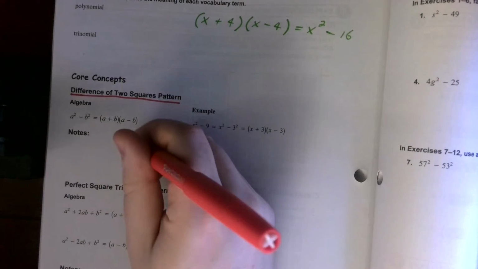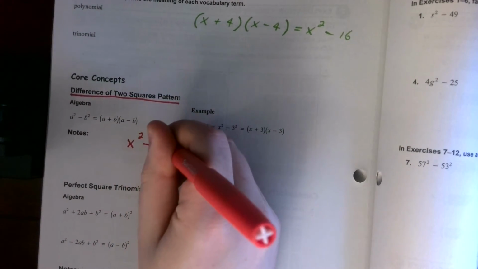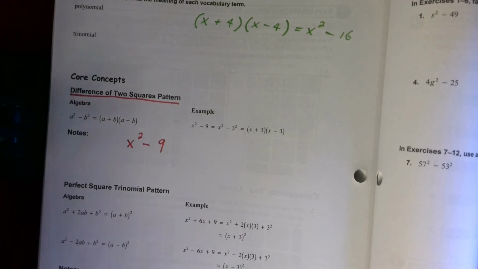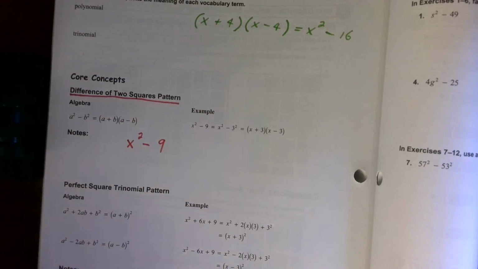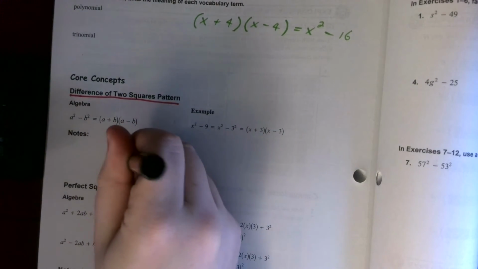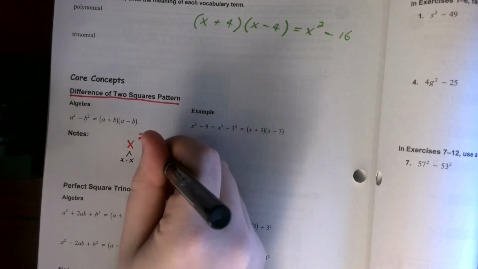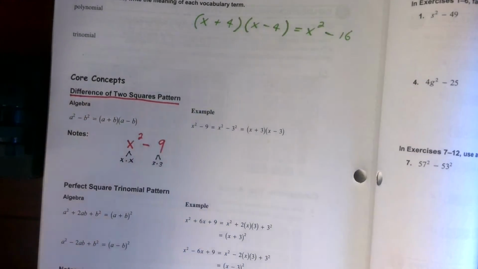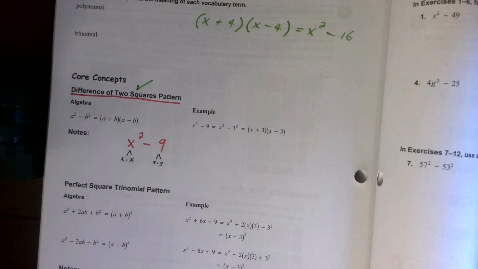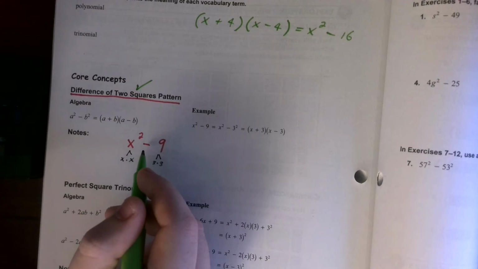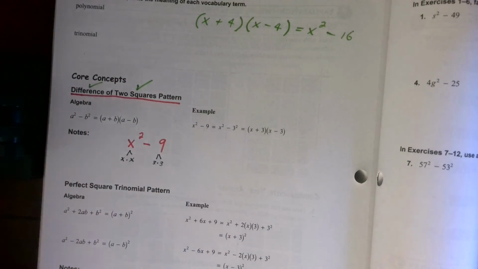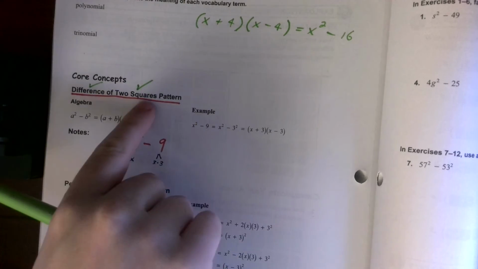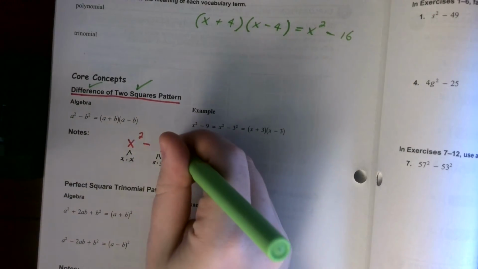The pattern works like this. Let's say we have x squared minus 9, just like the example over here. We know that x squared is a perfect square. What's x squared made out of? Well, x squared is just x times x. And what's 9 made out of? Well, 9 is just 3 times 3. So, do we have two squares? Check. We have two squares. The subtraction sign in between is crucial. It must be a subtraction sign. That's where the difference part comes from. So we have a difference in the middle of two squares, so we are allowed to use the pattern.